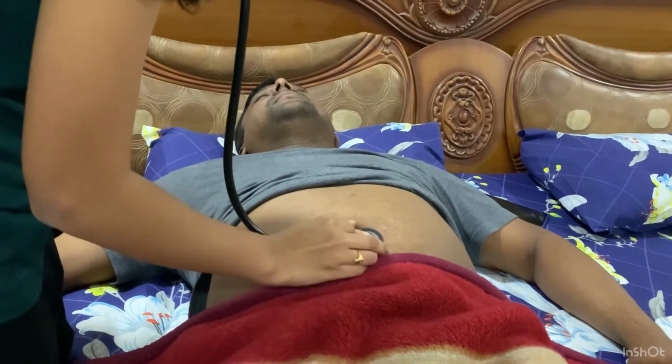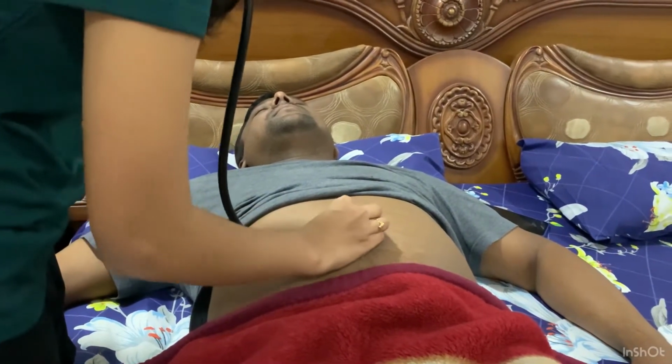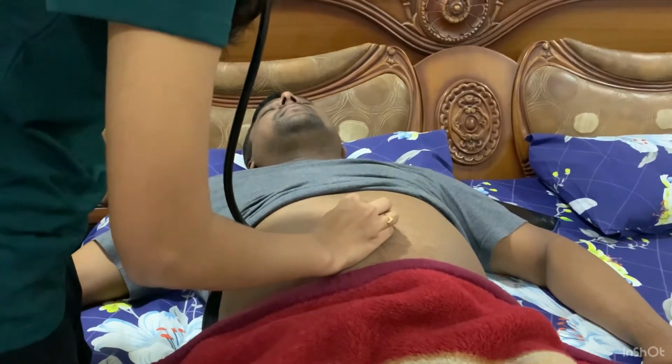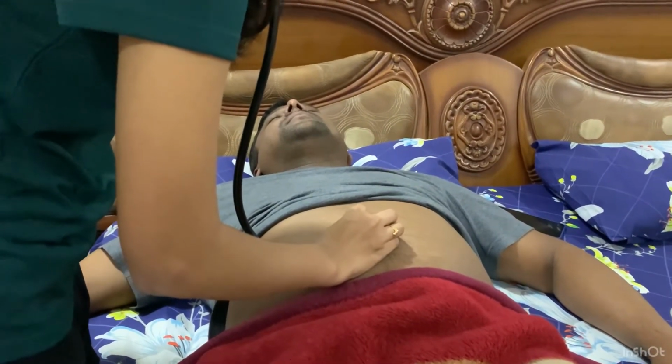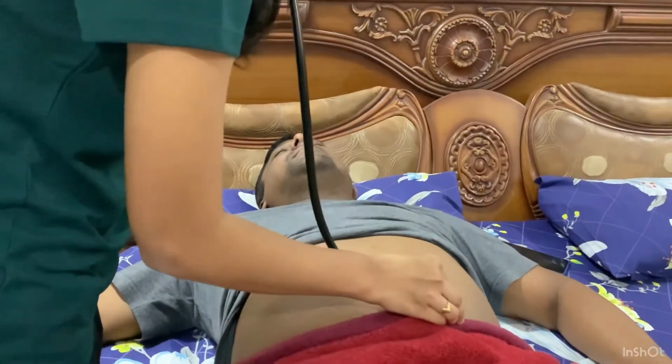If the patient has high blood pressure or atherosclerosis, listen in the epigastrium over the aorta, then listen over the iliac arteries and femoral arteries.